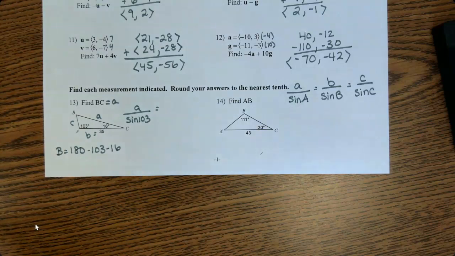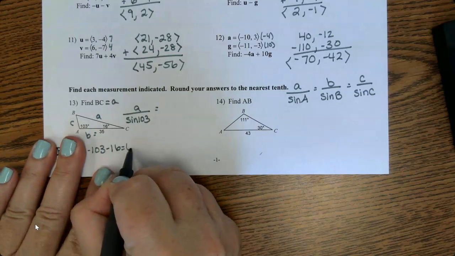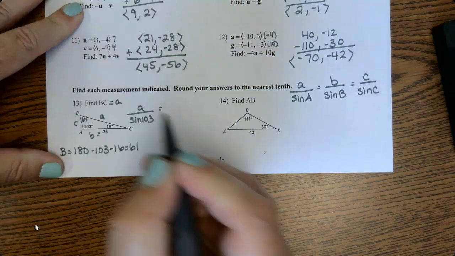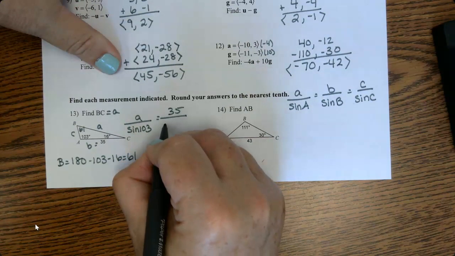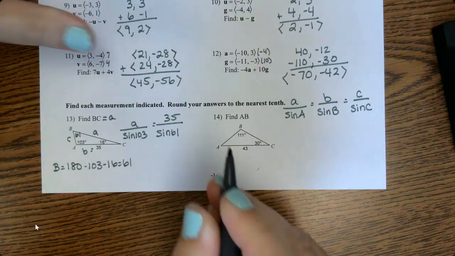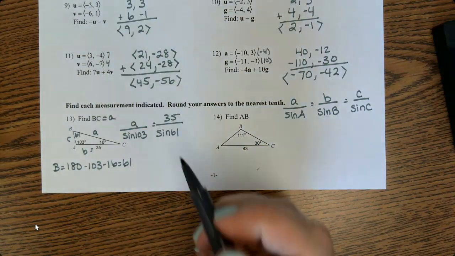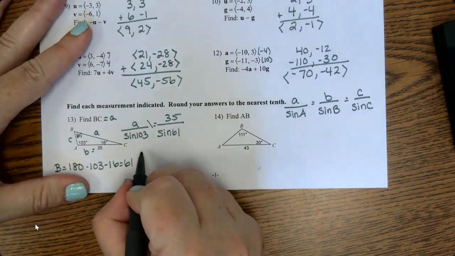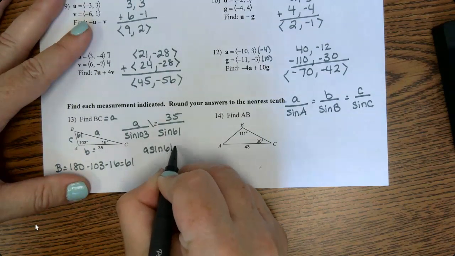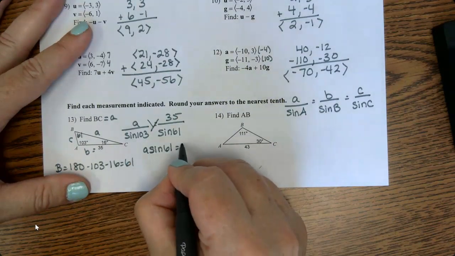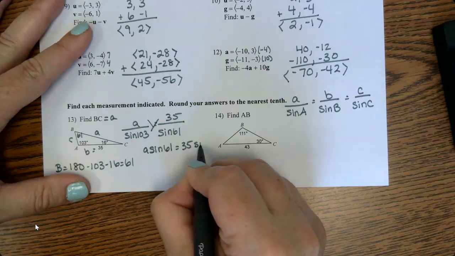Okay. 103 plus 16, and I get 61. So that would be 35 over sine of 61. Okay. Cross multiply, let's see. So we get a sine 61 equals 35 sine of 103.